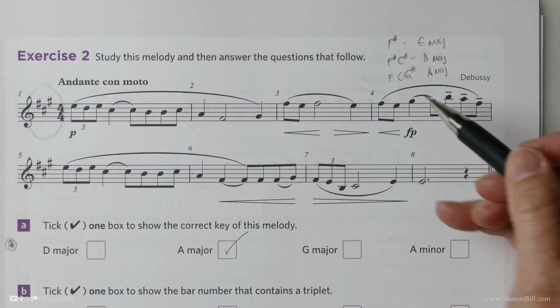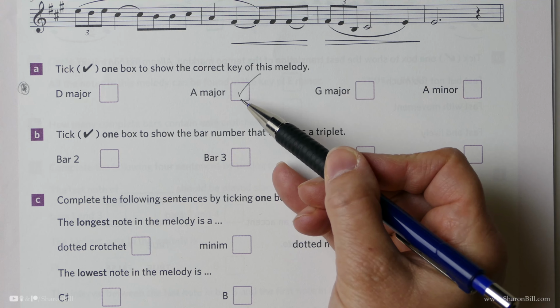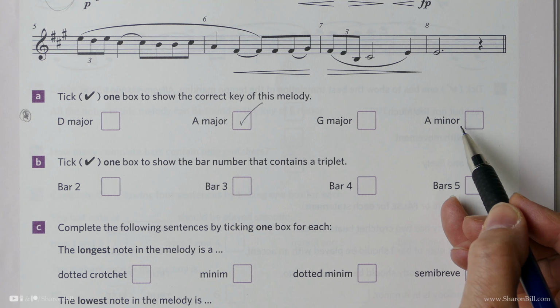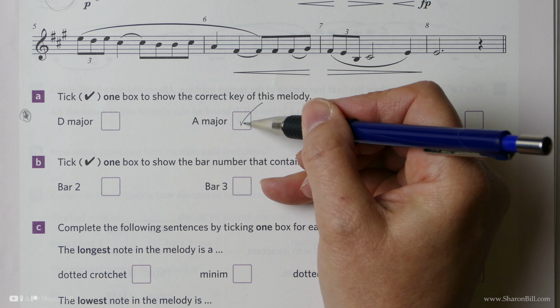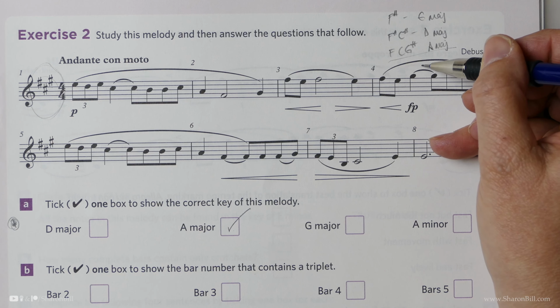So do work it out first of all, and then go and tick the answer that you know is correct. Don't be looking at all the options and getting yourself confused. Don't even look at the multiple choice options until you've found the answer for yourself.